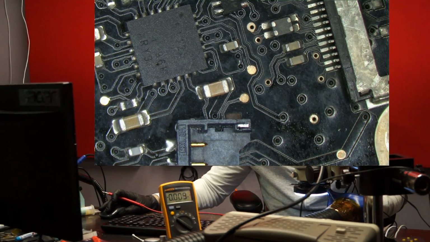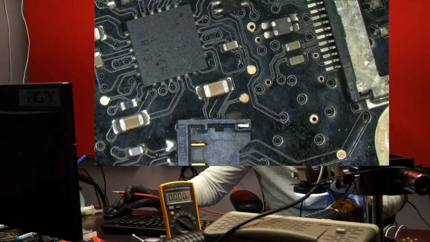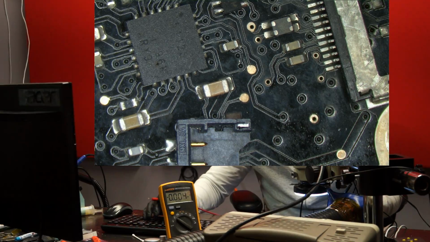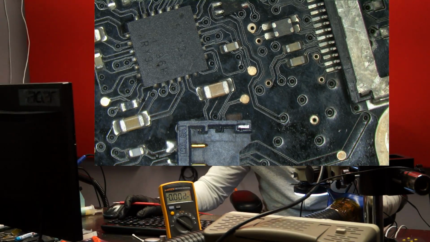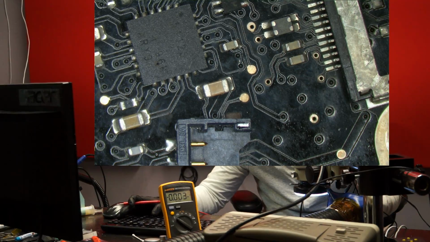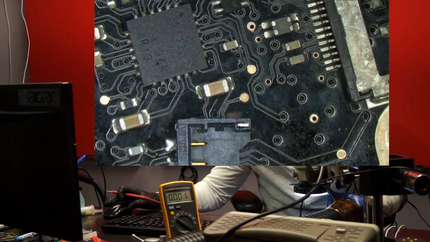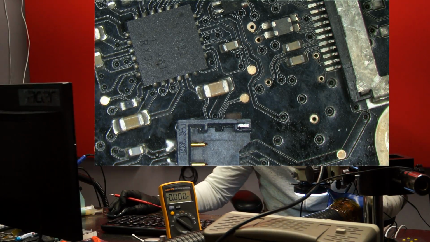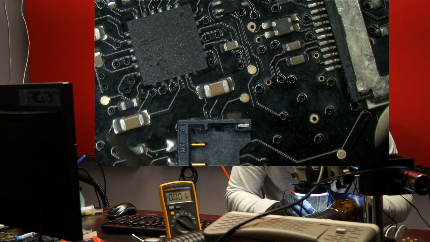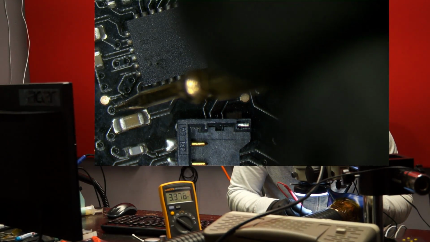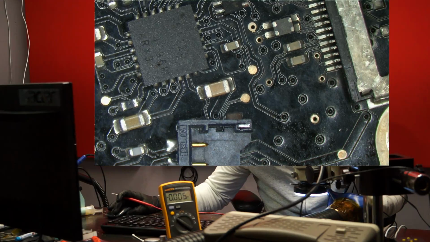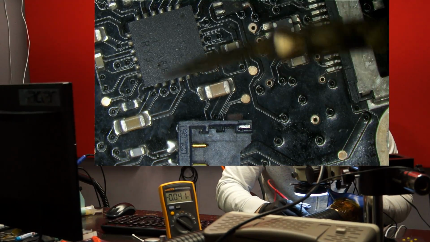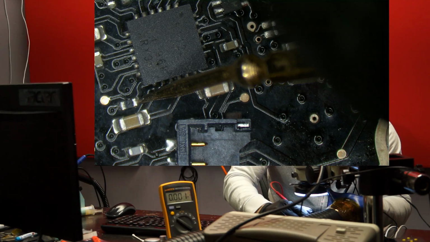Okay, this is rotated differently than how I'm looking at it. Let's rotate this properly. Okay, so SMC PM G2EN is going to be on the left side of this resistor. And I got 3 volts. Now, the side where it's going to the chip is 0 volts.